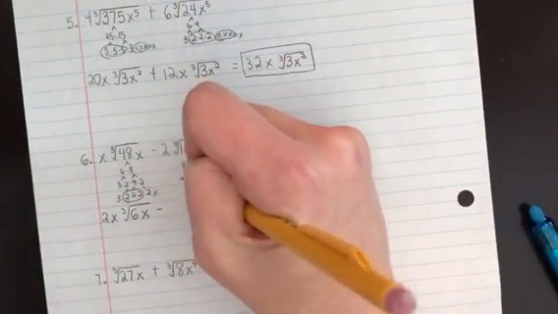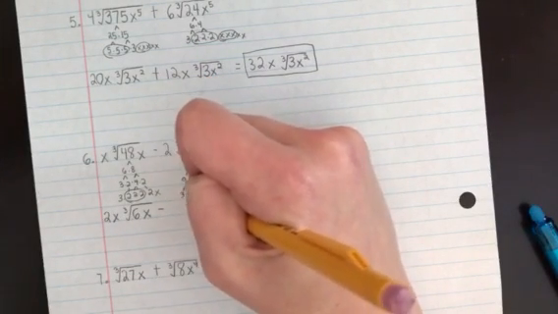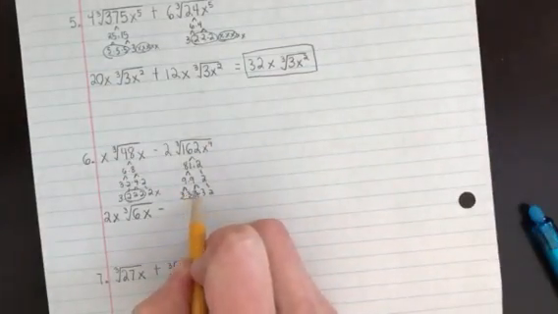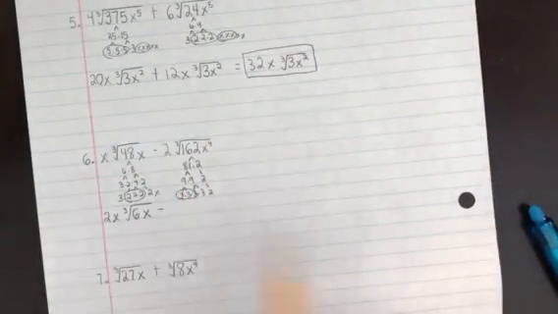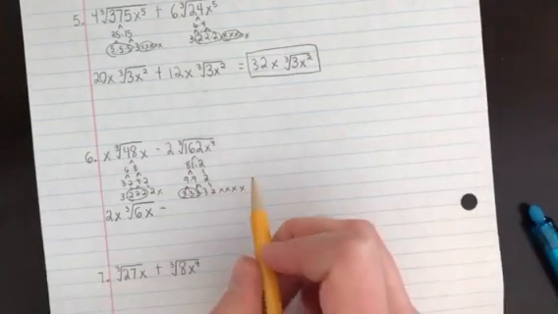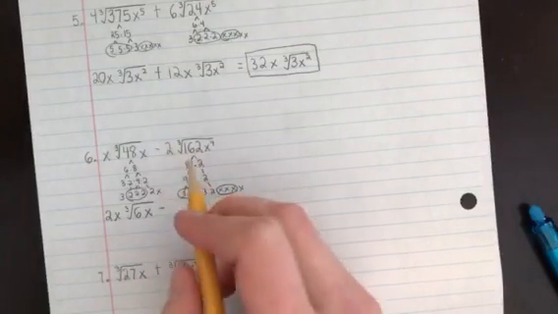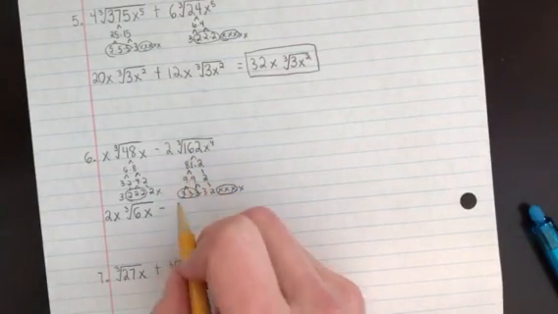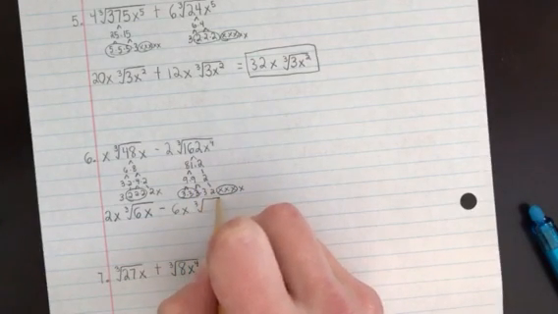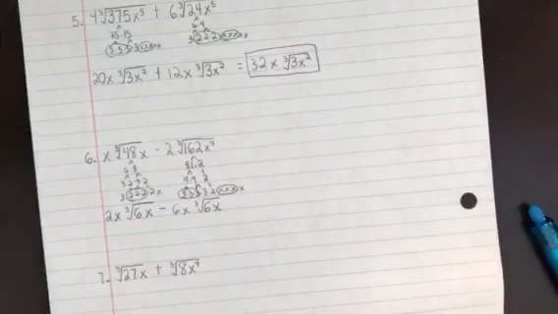So 81 is 9 and 9, 2 drags down, 9 is 3 and 3, this 9 is 3 and 3, drag down the 2, so I've got a set of 3 3's, already got a 2 there. I've got 4 x's, okay, so I circle a set of 3 x's, and so I've got 2 times 3 times x, which is 6x, cube root of 3 times 2 times x, which is also 6x.